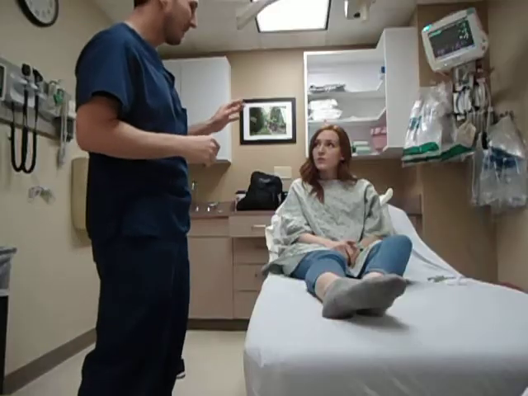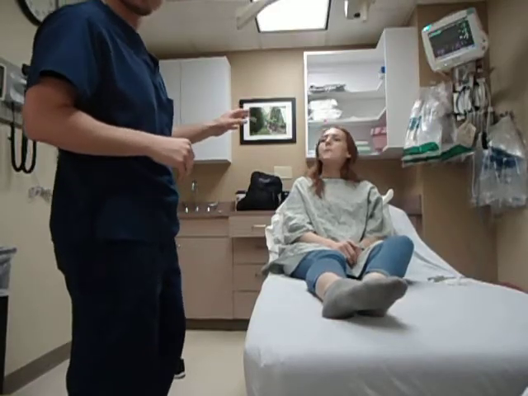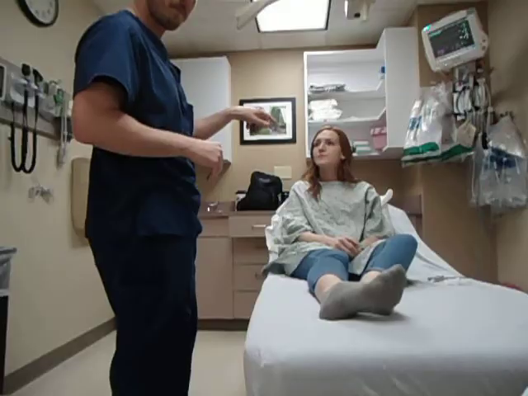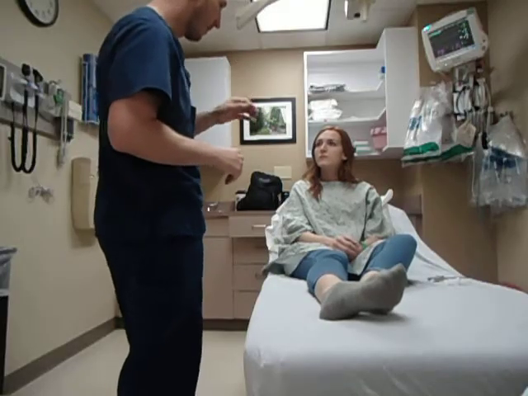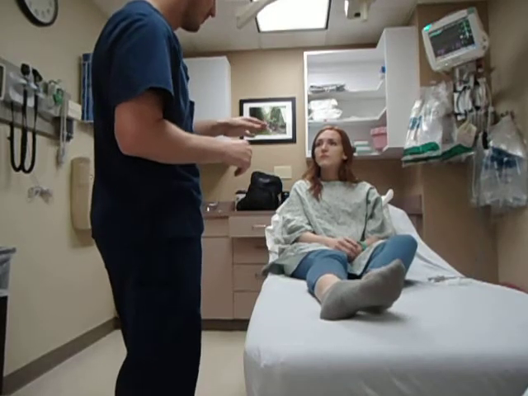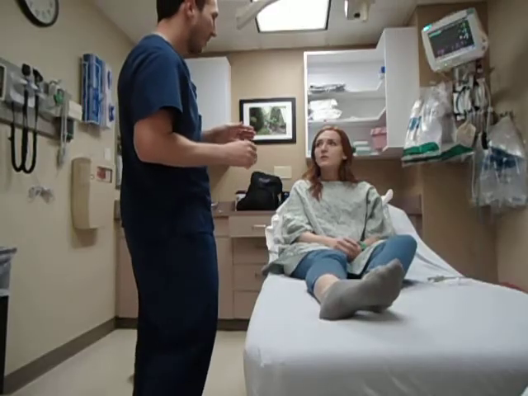I'm looking at my patient. Her facial symmetry is all intact. Eyes are normal width apart. Nose is straight. Her lips appear normal.